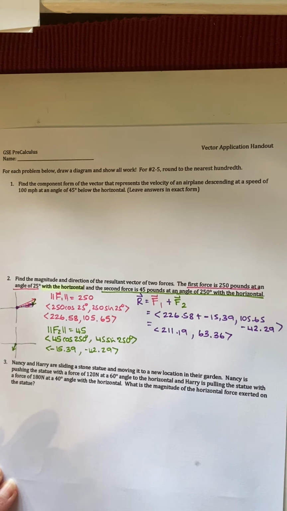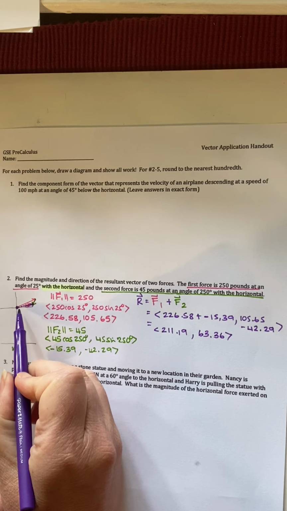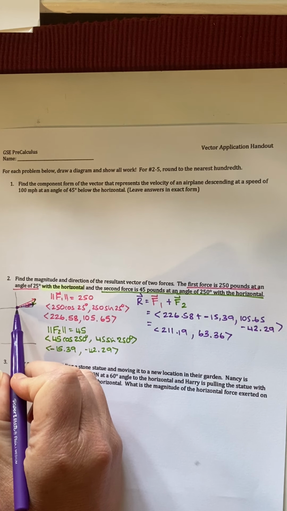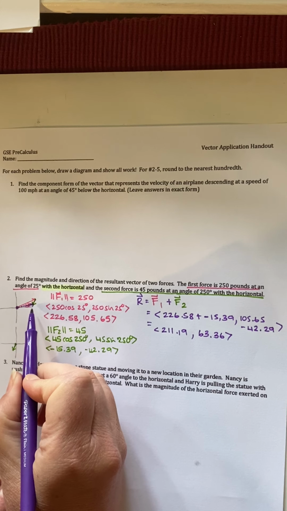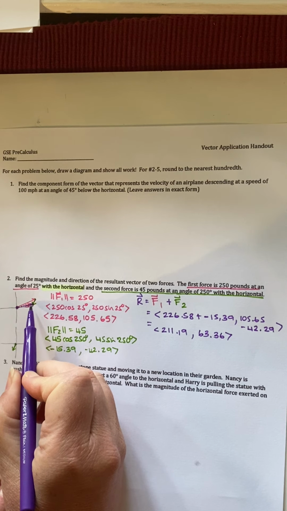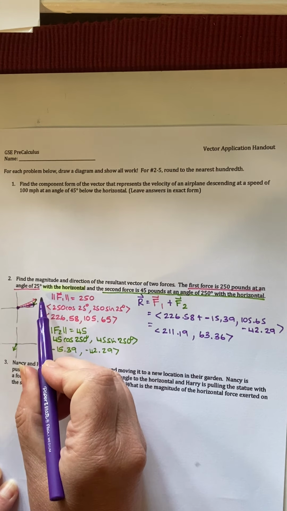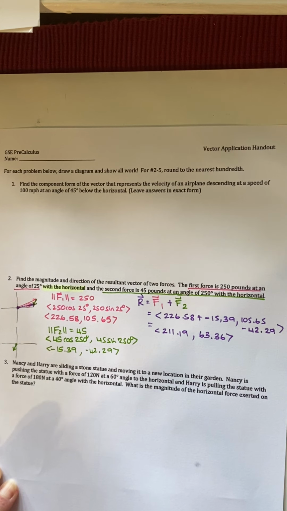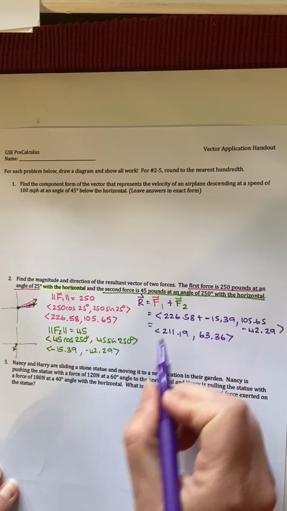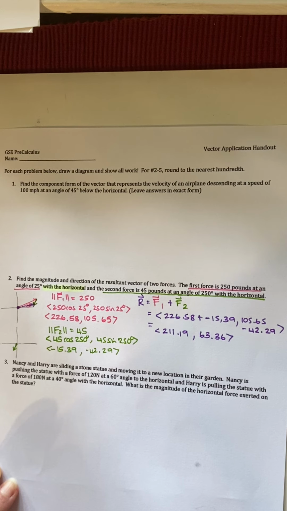63.36. Looking at your components, you want to think, okay, if I look at my purple one here, does it seem reasonable that I would go over 211.19 and up 63.36 to get to the end of that vector? This resultant should be less than this one. You can see that the line is shorter. So that's the component form, but that's not what they asked us. They asked us for the magnitude and the direction.